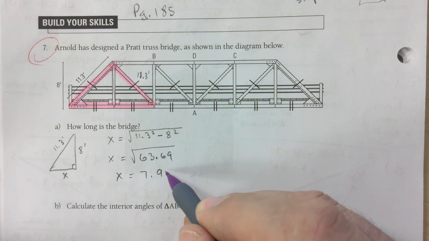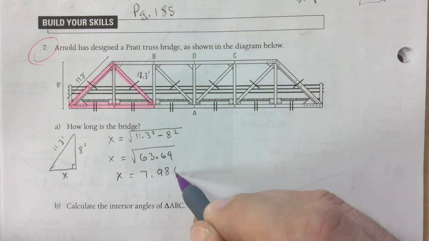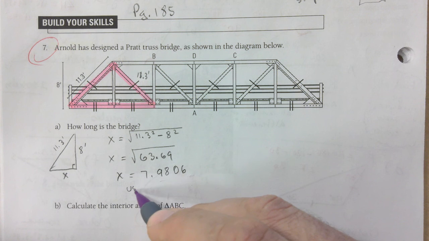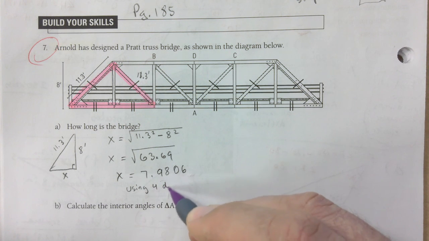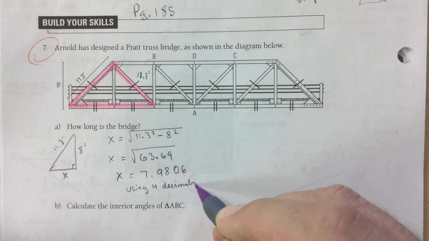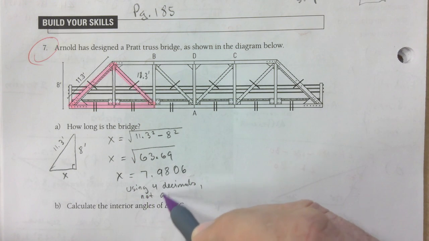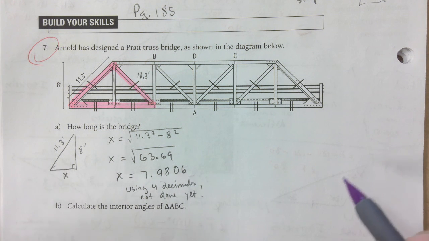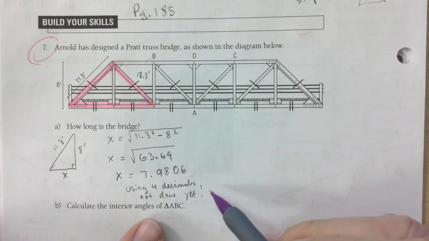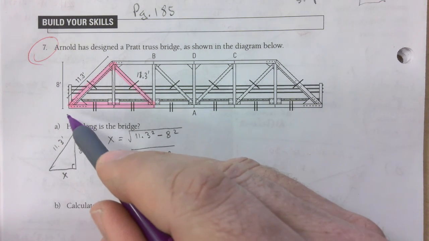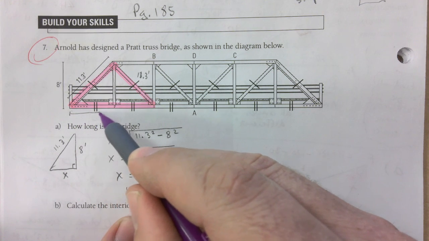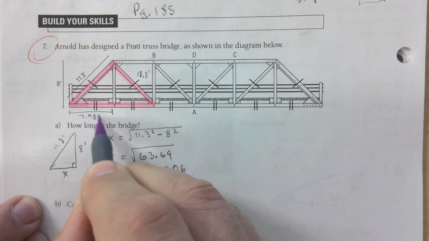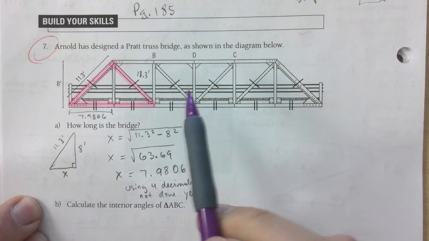Watch what I'm going to do. I'm not done yet. 7.9806. I'm going to use 4 decimals here. Okay, using 4 decimals. Not done yet. I haven't answered the question. So what I need to do here, I've now determined that from here to here, it's 7.9806. So we just got to multiply it.